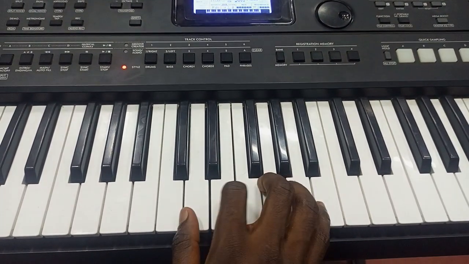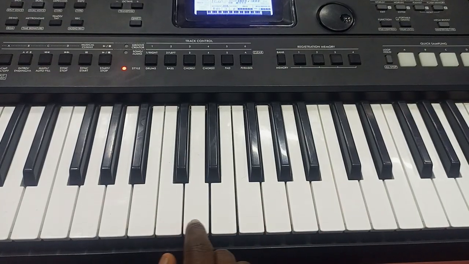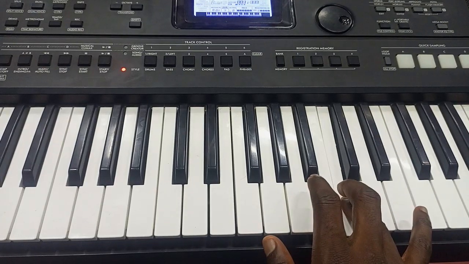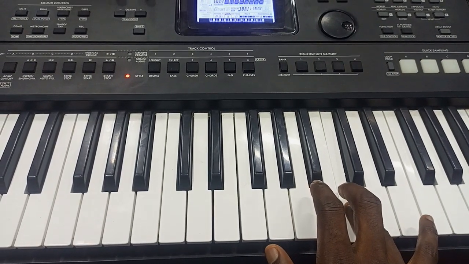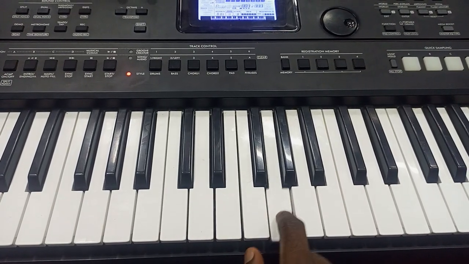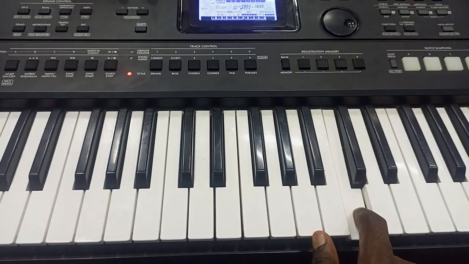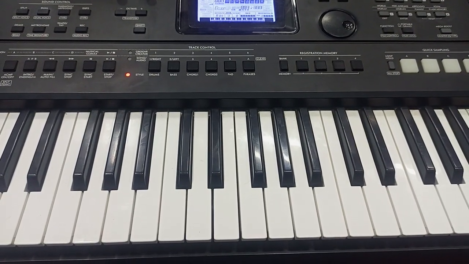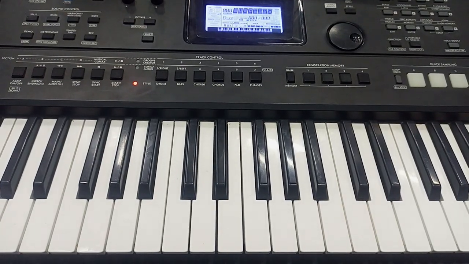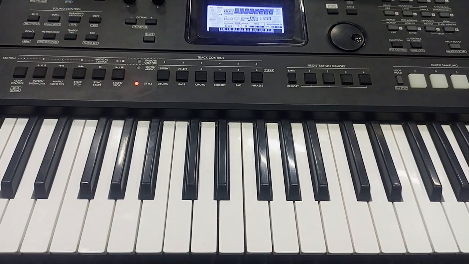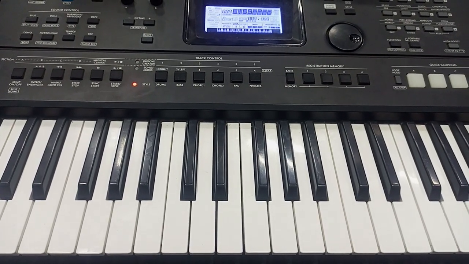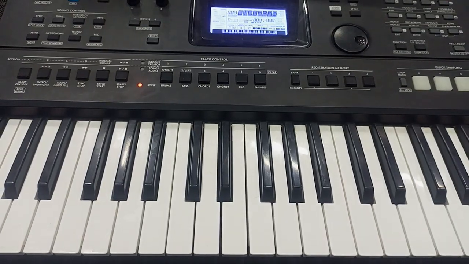Remember when we were numbering our notes? This was 1, 2, 3, 4, 5, 6, 7, 8. And they were also identified by letters: C, D, E, F, G, A, B, C. Now we're going to be using numbers to name our chord progressions. Today we're going to be looking at the 1, 5, 2, 4 chord progression.